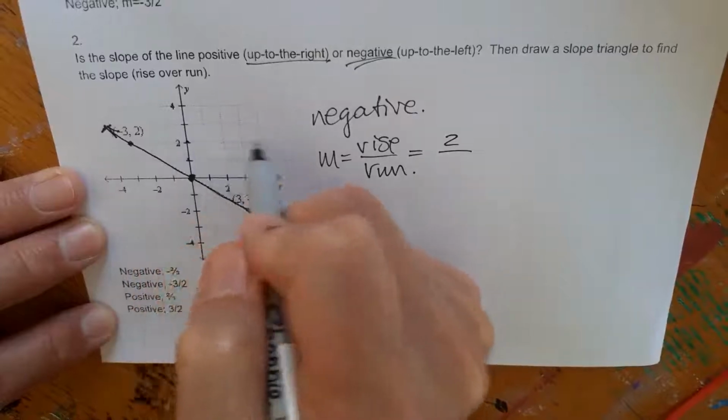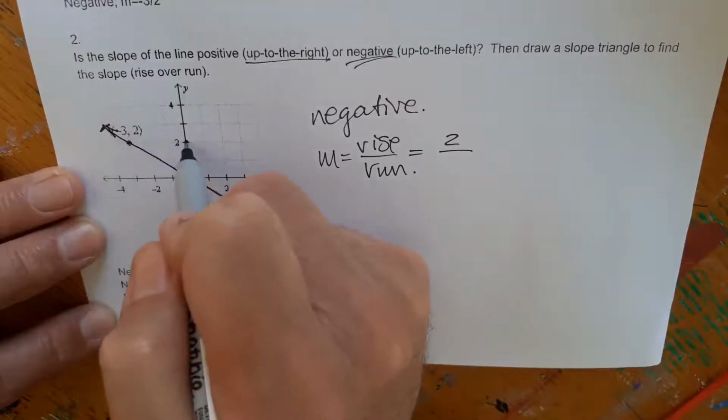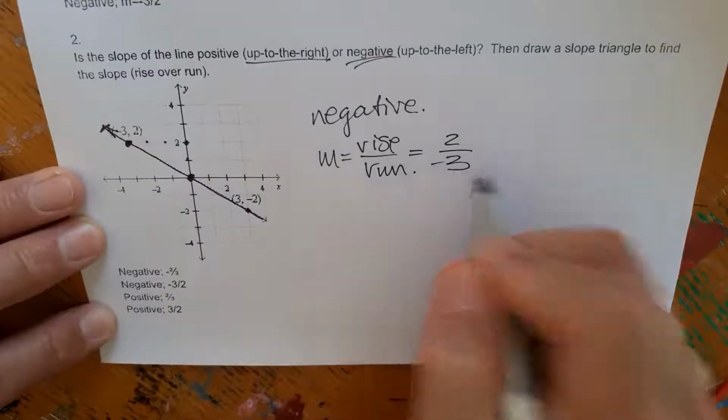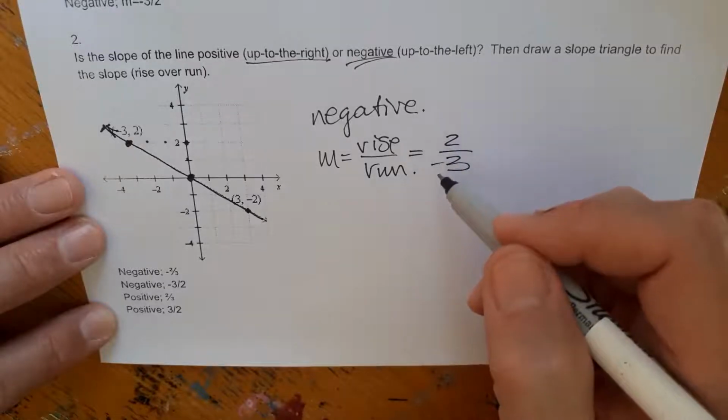Now, run is not to the right. The right is positive. This is running to the left. Just think of a number line. To the left is negative. So negative 1, 2, 3. So a negative 3. Now students get confused when you start putting a negative in the numerator or the denominator.